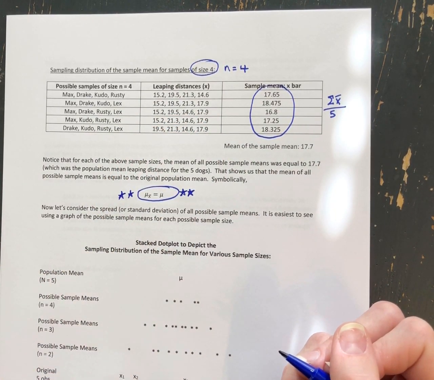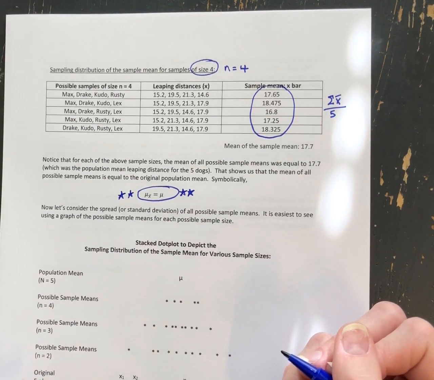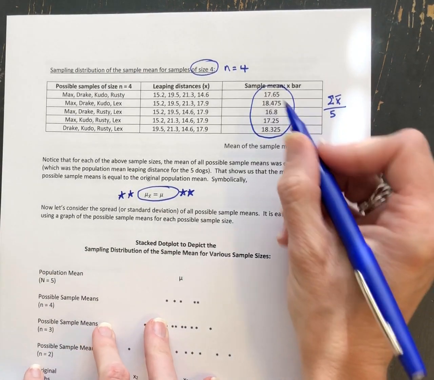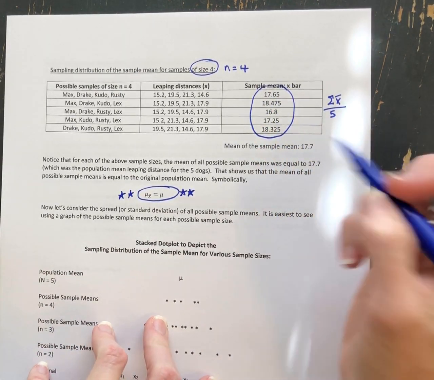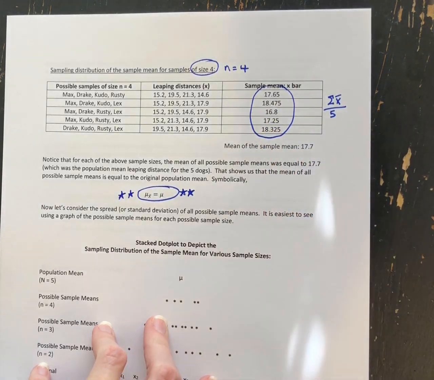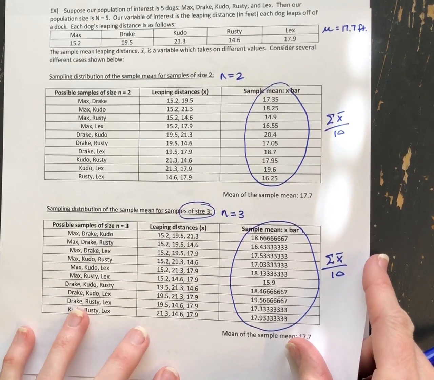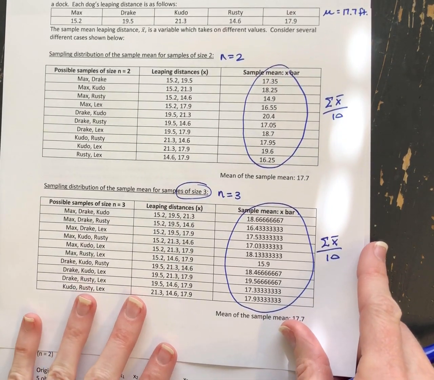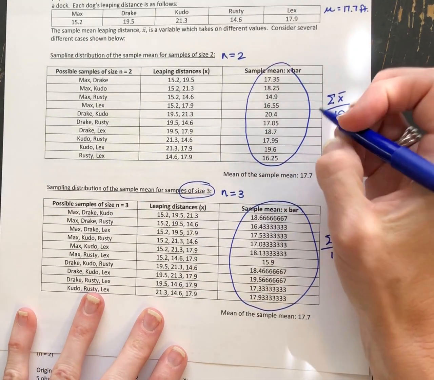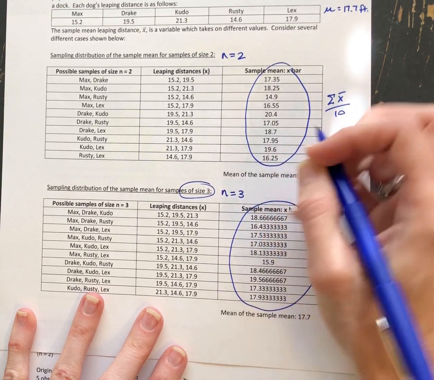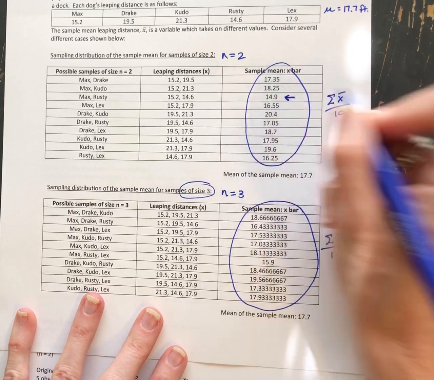Okay, and then the next thing that we need to talk about is the variability or the spread of those means. So if you notice back over here, back when we looked at samples of size 2, my smallest sample mean was right here.